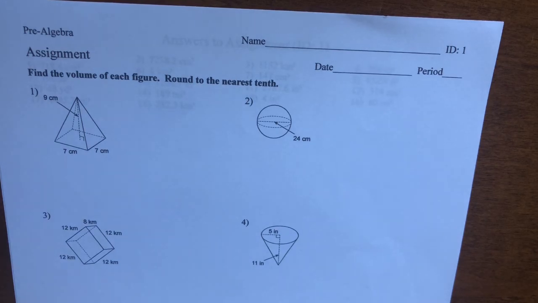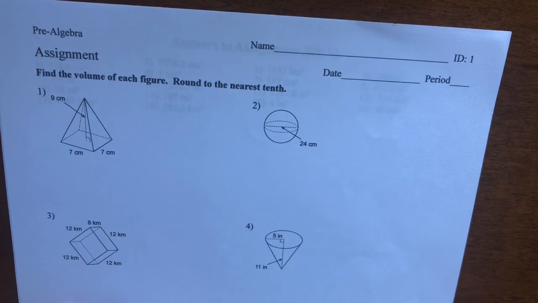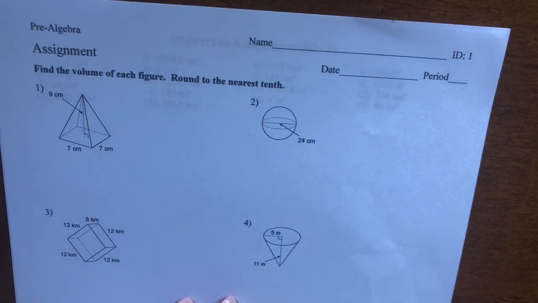Hi, so we're going to do some math here. I've had lots of people ask for examples of the problems that you're actually doing, so I'm going to do a couple of problems here.